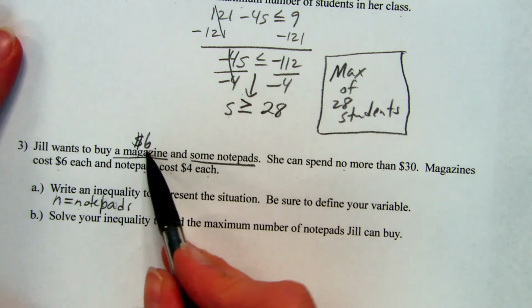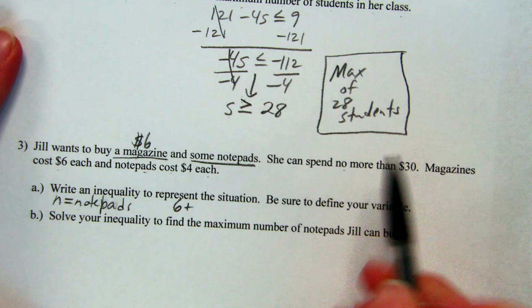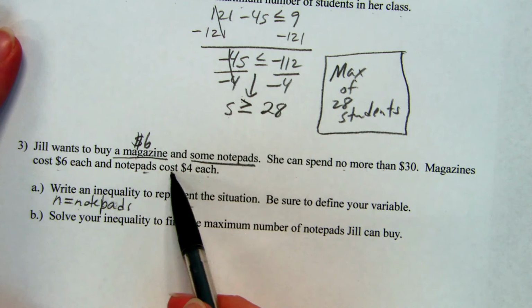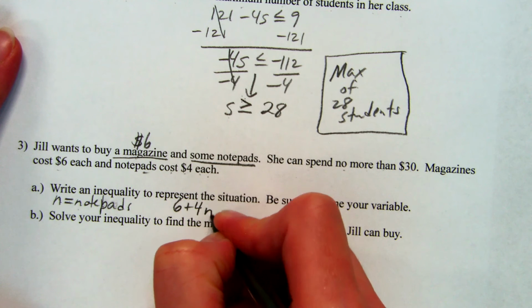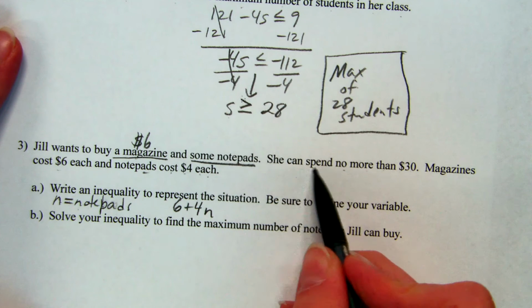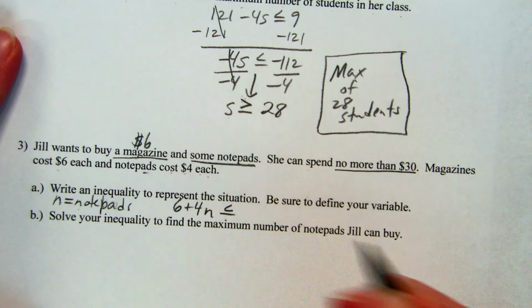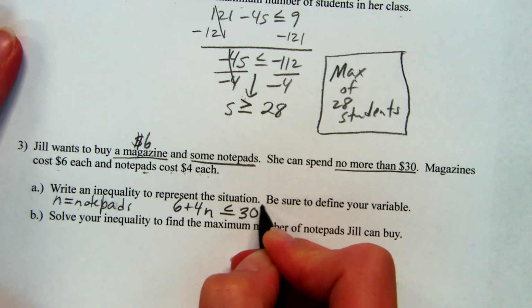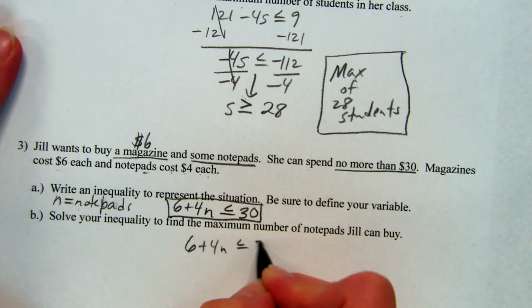So if we start with $6 for her magazine and then some notepads, we find out down here, notepads cost $4 each. So the notepads, it's going to be $4 times however many she buys. And she can spend no more than $30. So that means she has to say less than or equal to 30. So that is our inequality that we will try to solve.